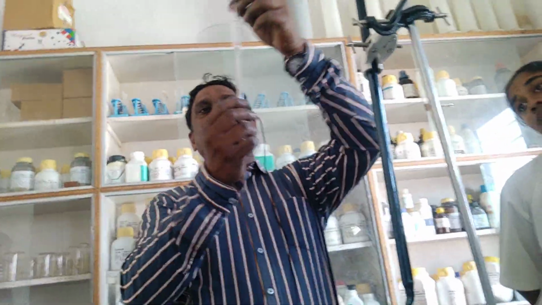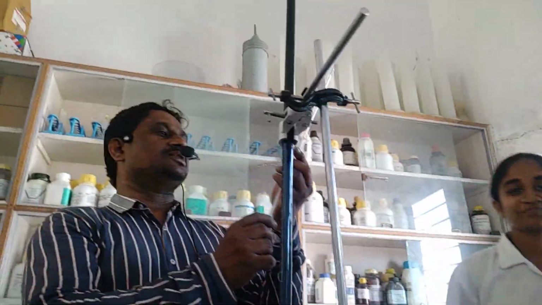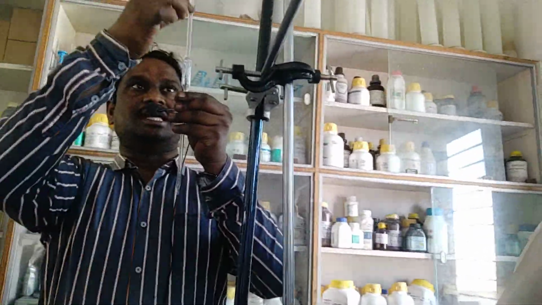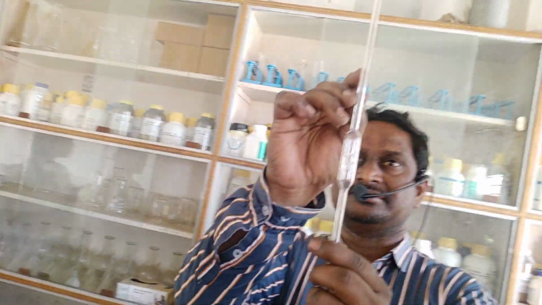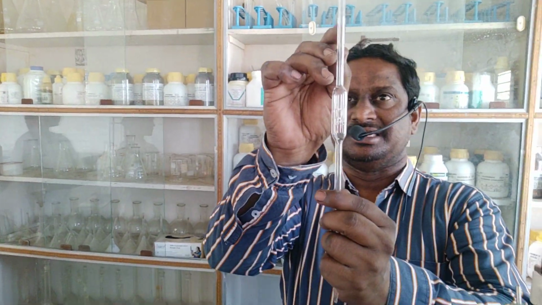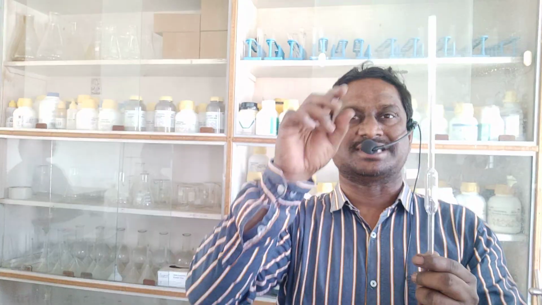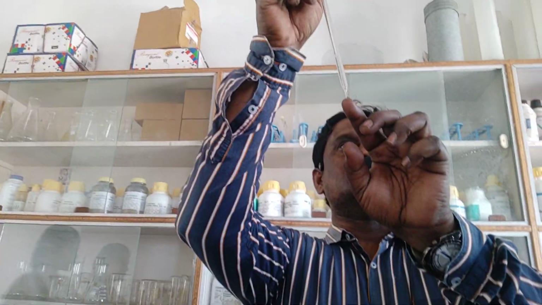Now look here, all of you. This is called a pipette. Observe how many ml is there. 10 ml is there. So this is a 10 ml pipette. Observe carefully, students. Here a mark is there. Up to this mark only we have to suck the FAS solution. So this ending is called the nozzle.